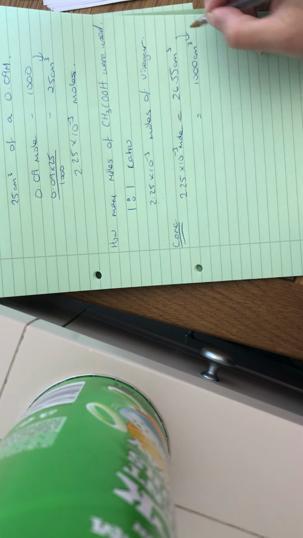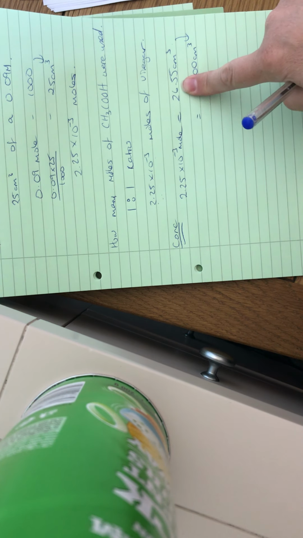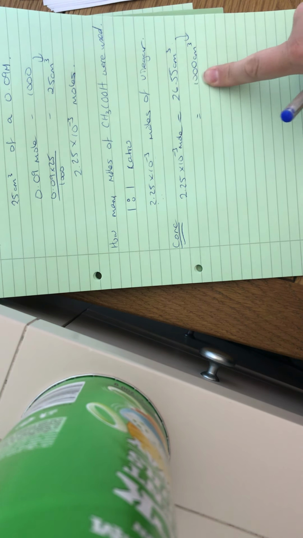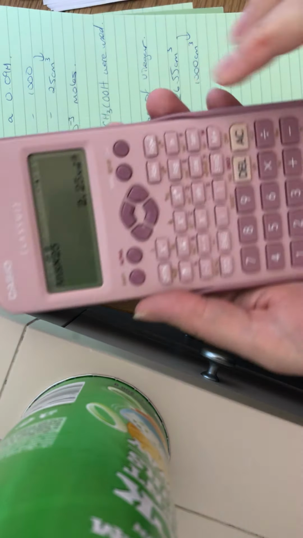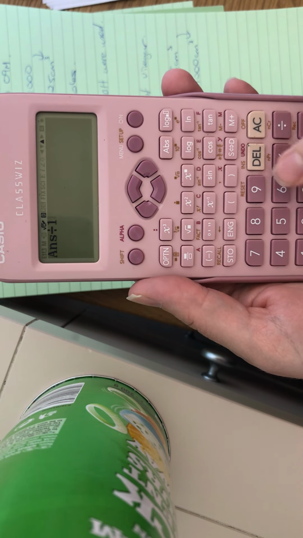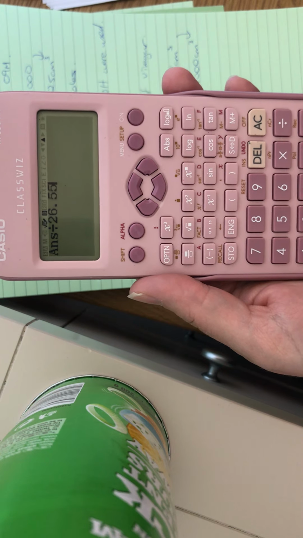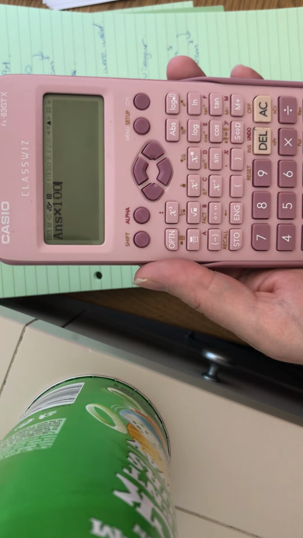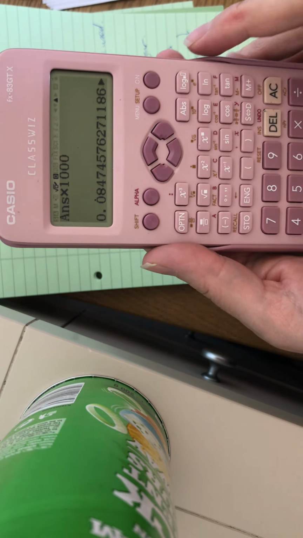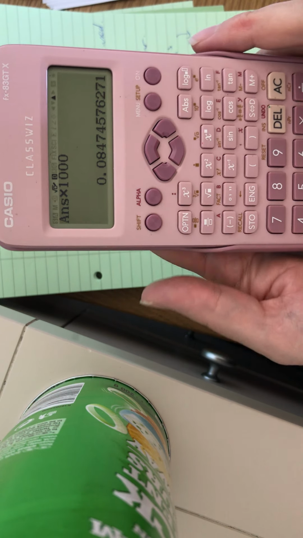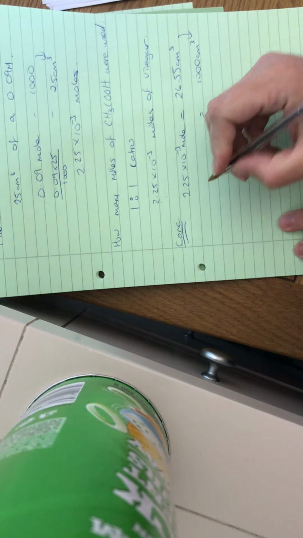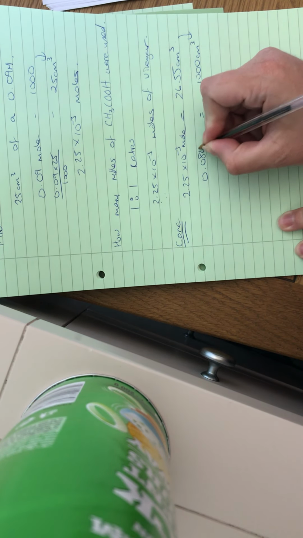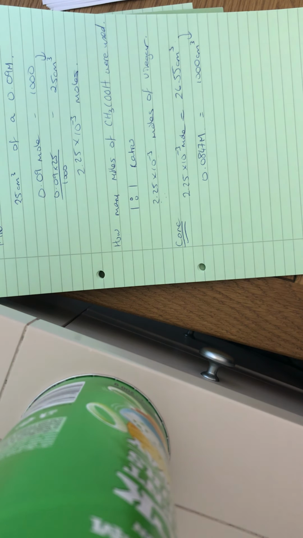So again, how do I go from here? So I divide by 26.55 and multiply by 1,000. I divide by 26.55 and I multiply my answer by 1,000, and I find out that I had 0.0847 moles per litre. And that's in the diluted vinegar.